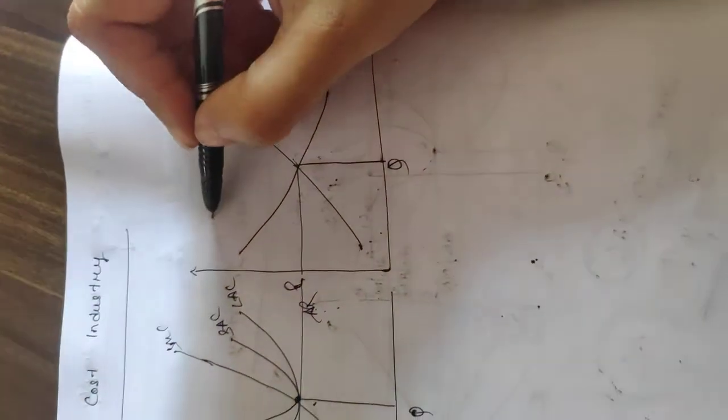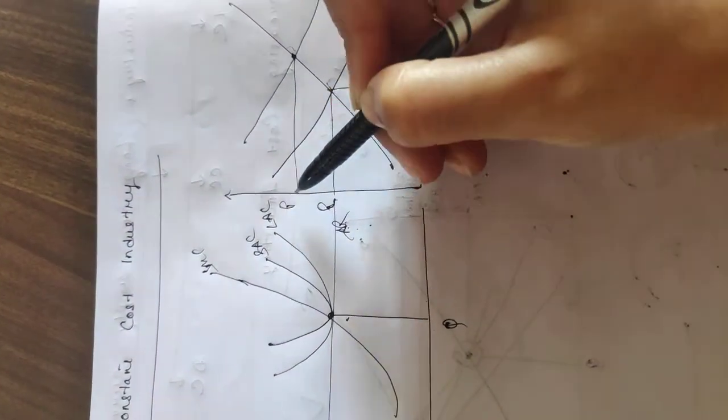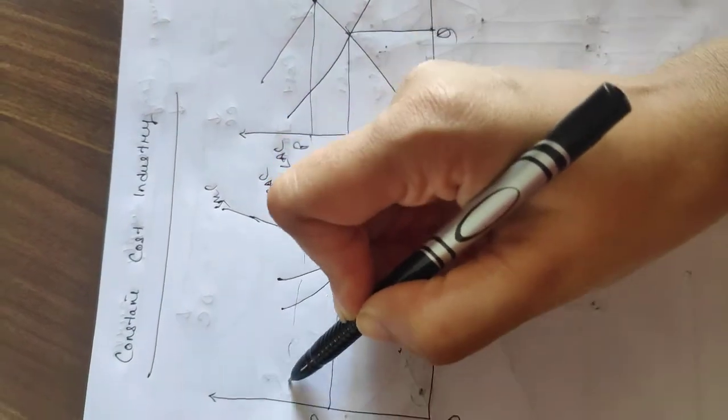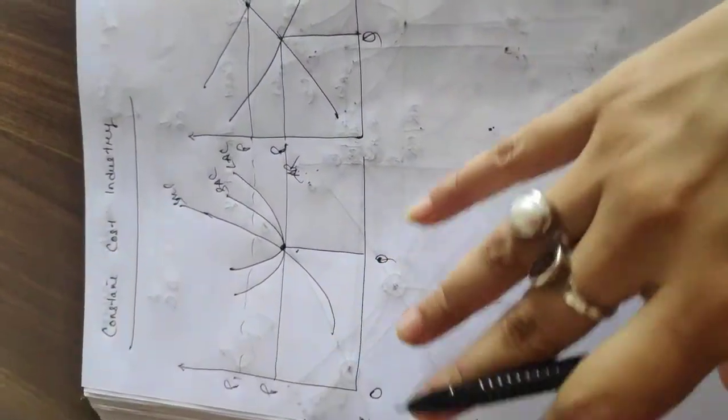Now you are going to draw. Suppose the demand of the product increases. So if the demand of the product increases, then the demand curve will shift towards the right. And if the demand curve shifts towards the right, this is your new equilibrium point where the equilibrium price is this. Once this price is set by the industry, this will be followed by the firm. P1. Okay.